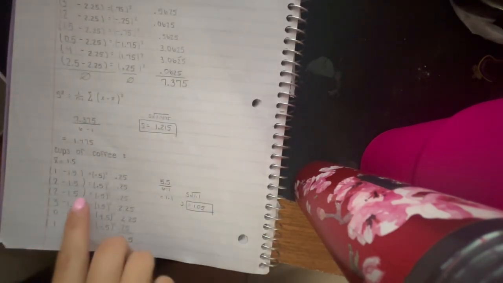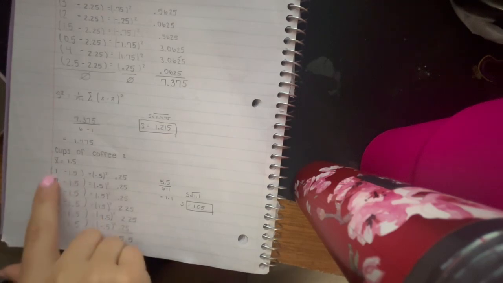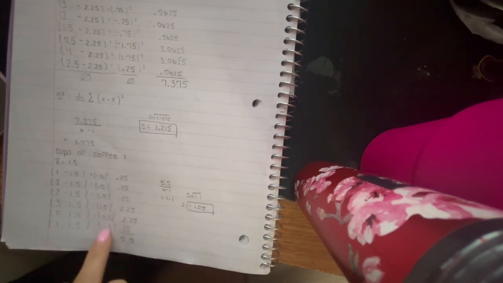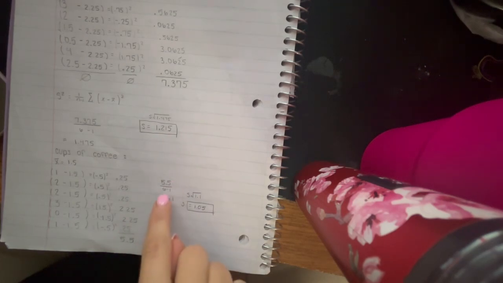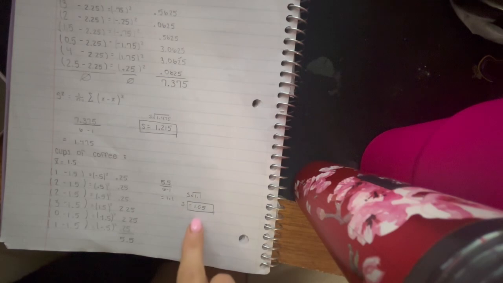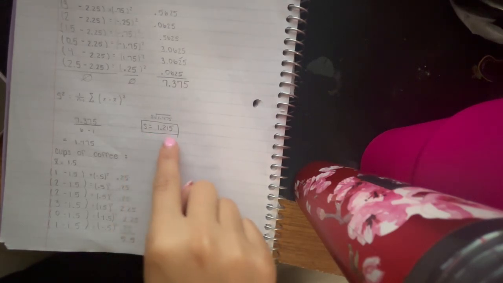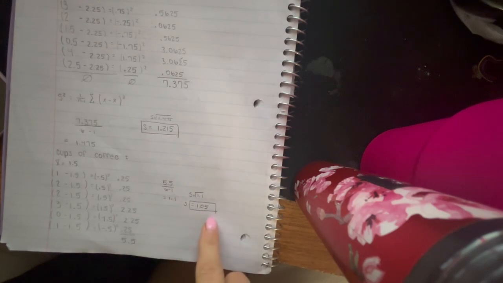I also did the same for the cups of coffee. I took their data and subtracted it by that mean, which was 1.5, as you can see, subtracted by 1.5, and I had to square all those answers too and added them all up to get 5.5. I then had to take 5.5 divided by 6 minus 1 again to get 1.1, and I took the square root of 1.1, which is 1.05, to get the standard deviation. So this is the standard deviation of studying, and this is the standard deviation of the cups of coffee/tea.